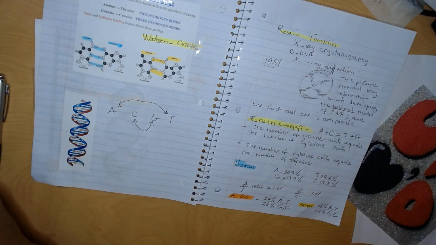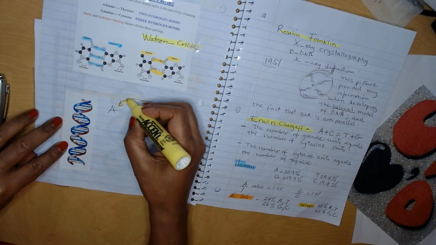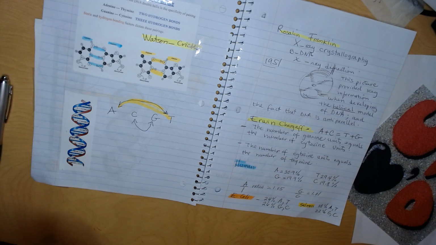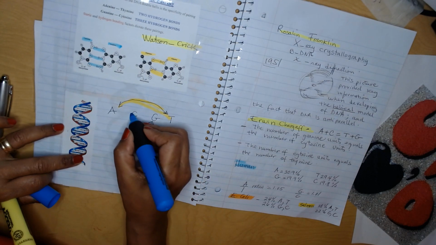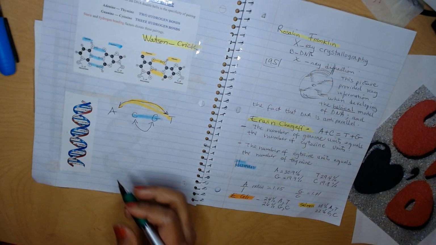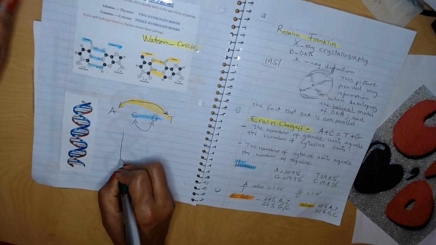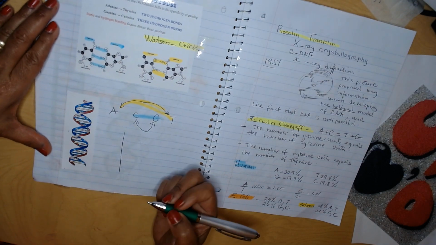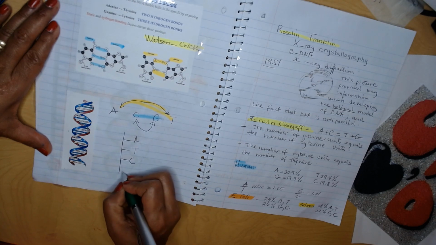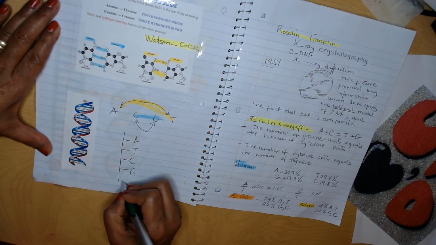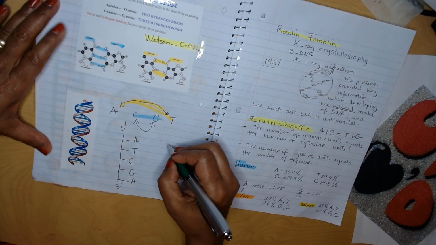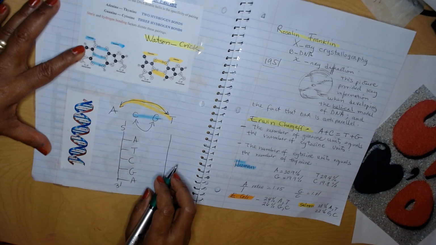Adenine and thymine, 2 hydrogen bonds. Guanine and cytosine, always 3 hydrogen bonds. And that is of extreme importance, because what that means is that if we have, let's say, that this is one part of the ladder, and we have one adenine, thymine, cytosine, guanine, adenine, we know that this is the 5' end, that this is the 3' end, and we have these 2 backbones.